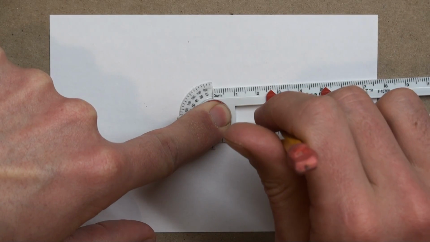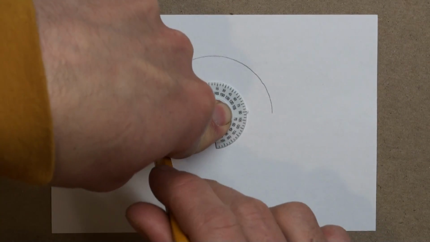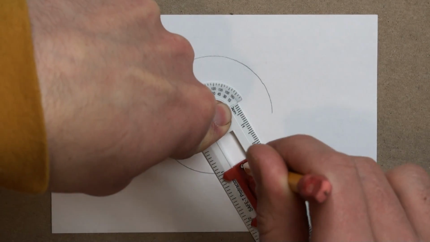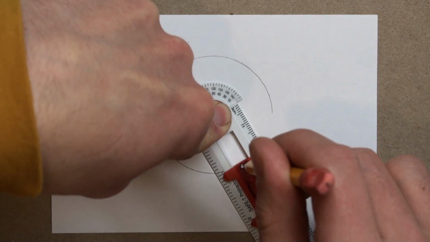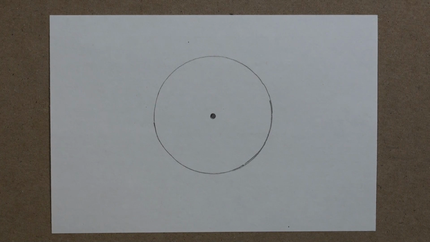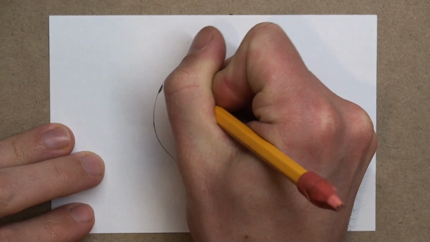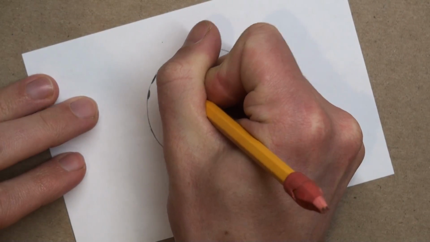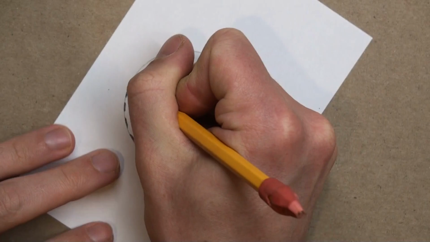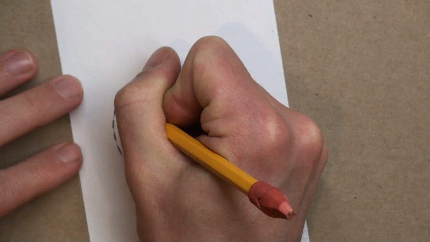Now I'm going to draw this very lightly because I'm going to have to erase part of it, because it wants us to dash the lines. When we talk about locus, we draw the locus using dashed or dotted lines.